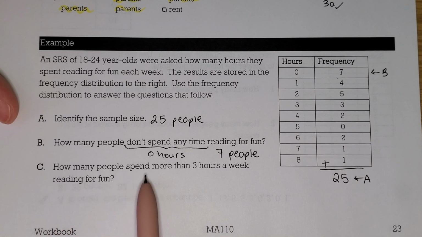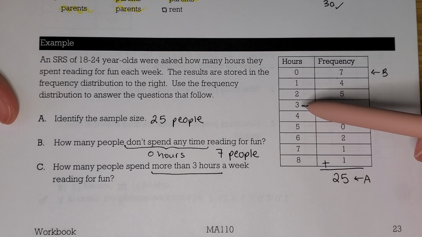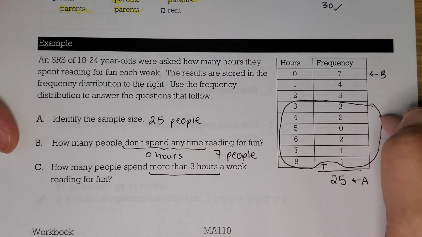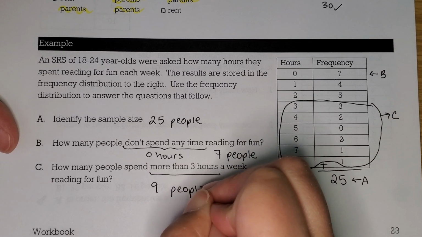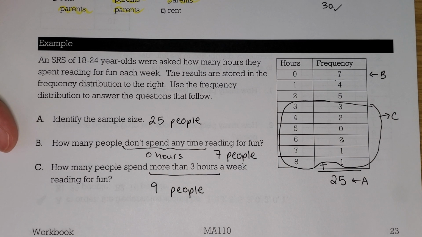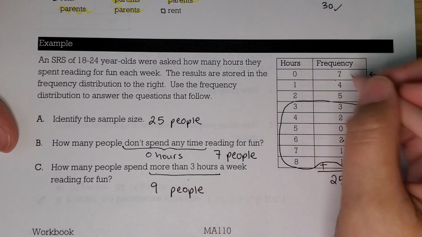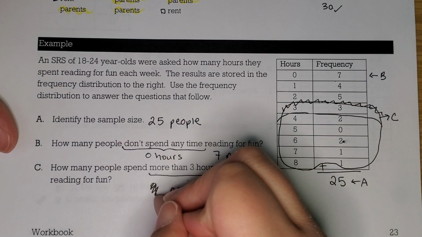Now for part C, how many people spend more than 3 hours a week reading for fun? So here's my hours, and I want to know how many people spend 3 hours or more. So I'm going to be looking at this whole group of people here for part C. So I'm going to be adding up all of these frequencies together. So 9, it looks like. All right, so 9 people spend, oh, actually, I looked at 3 or more, didn't I? And I want just more than. So I don't want that category for 3. Ooh, that was my bad for not reading carefully, y'all.